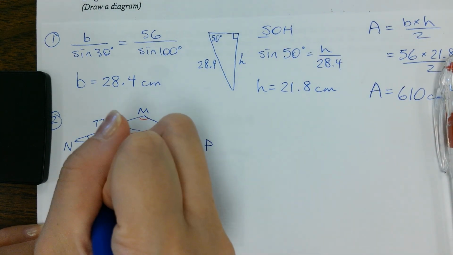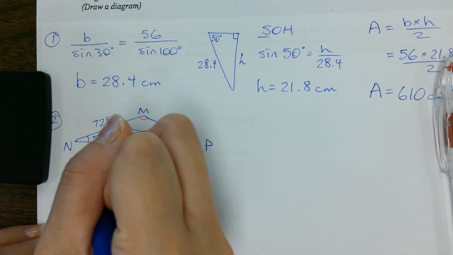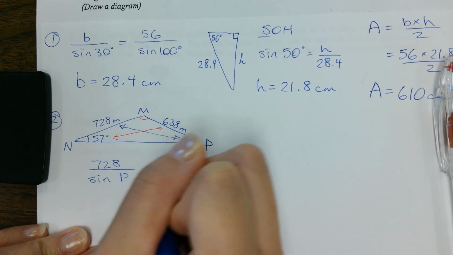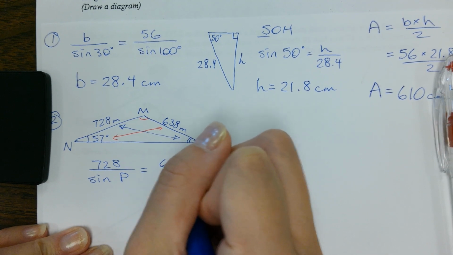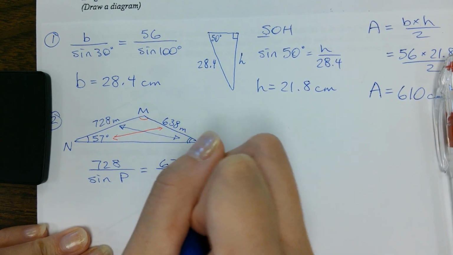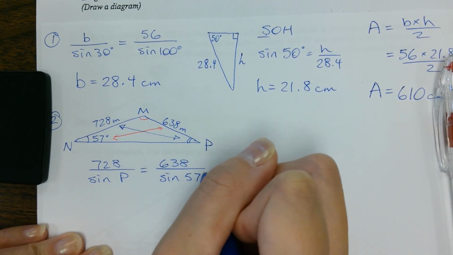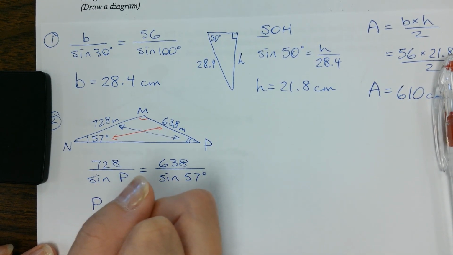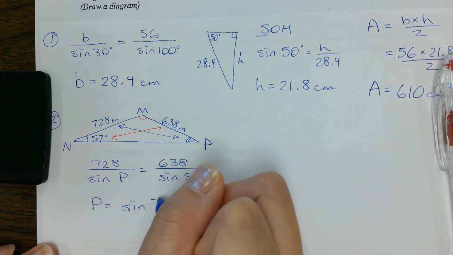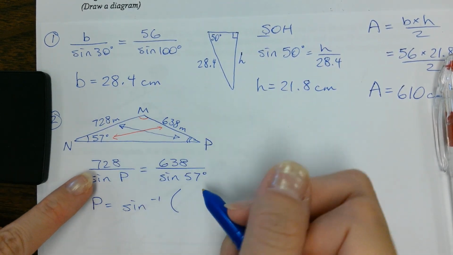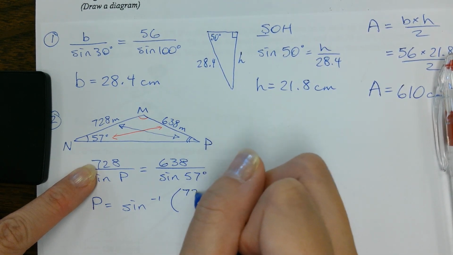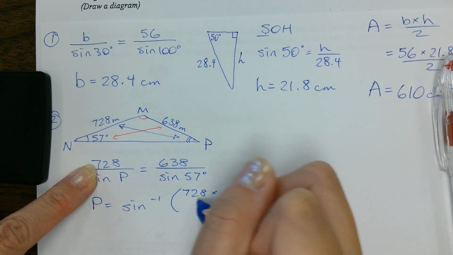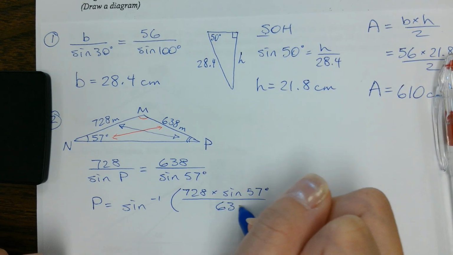So 728 over sine P equals 638 over sine 57 degrees. Okay, cross multiply, divide, solve for angle P. So angle P equals the sine inverse of 728 times sine 57 divided by 638.